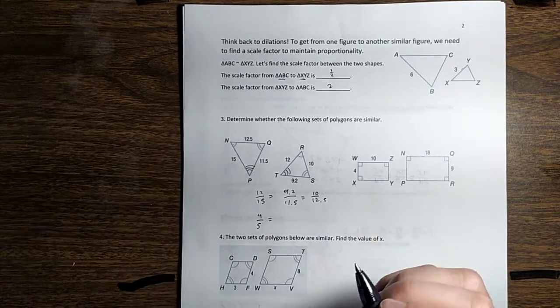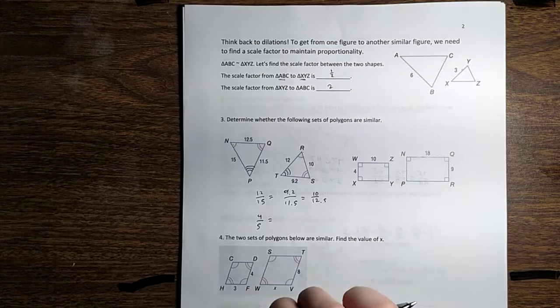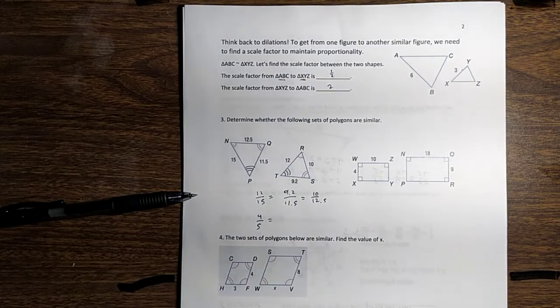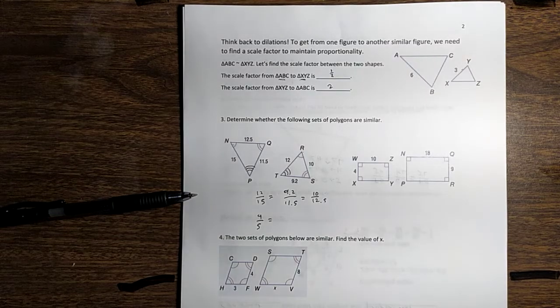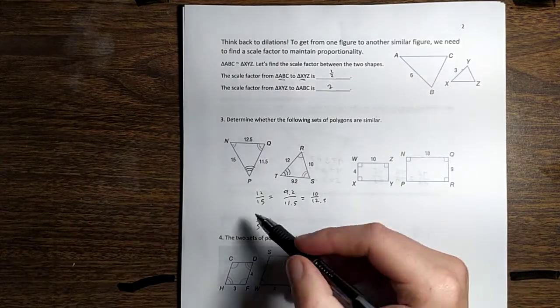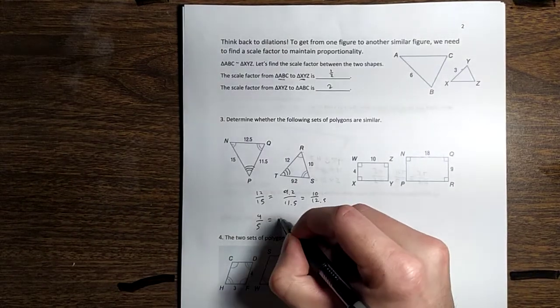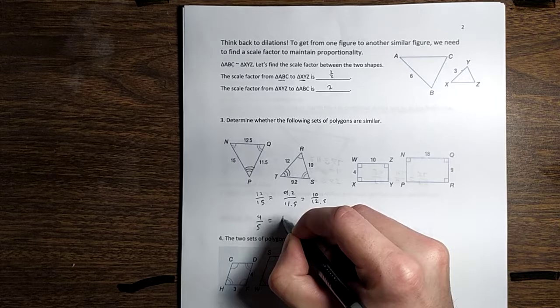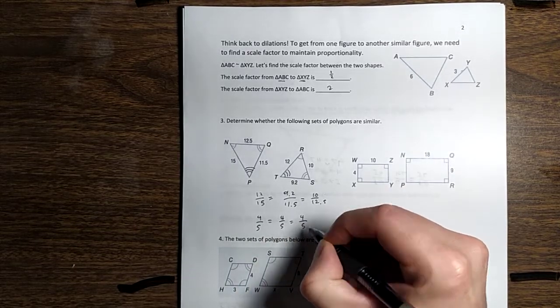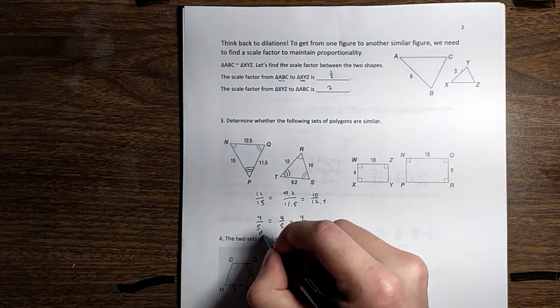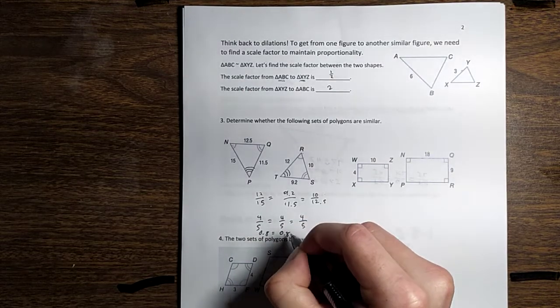9.2 over 11.5. Let me use a calculator. Pretty sure that's going to be, yeah. So 4 over 5 is the same as 0.8. So this would also be 4 over 5. That is equal to 4 over 5. Out of your calculator, what it'll say is 0.8 equals 0.8, which equals 0.8.